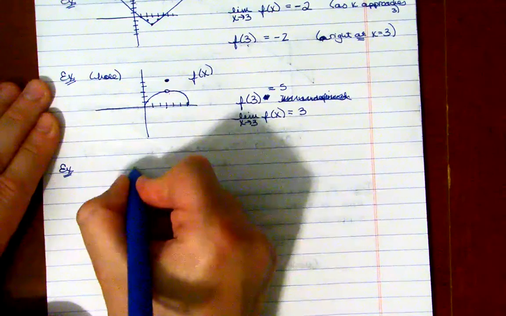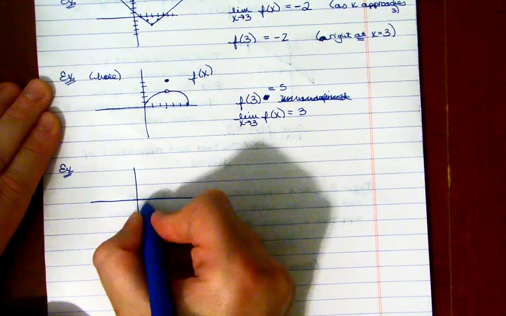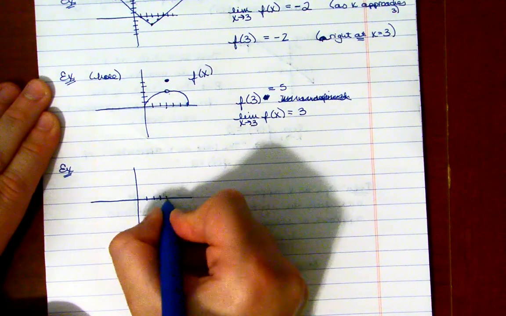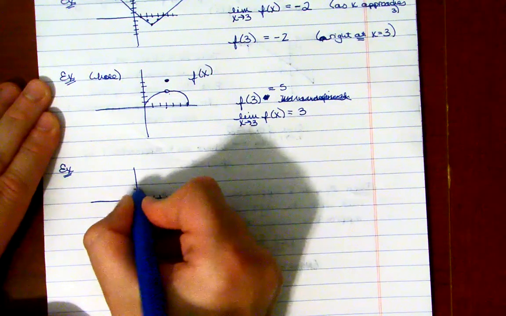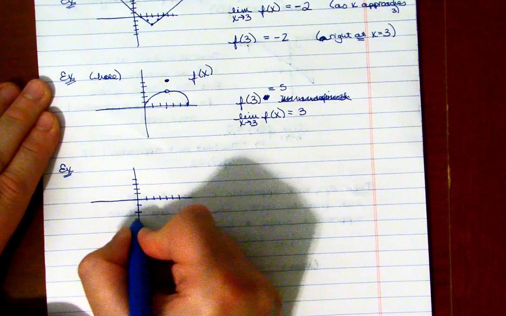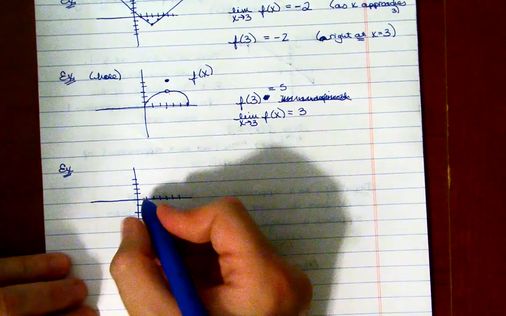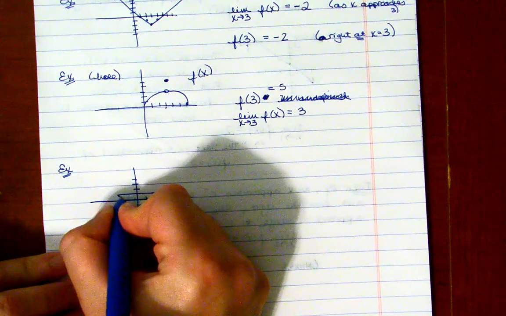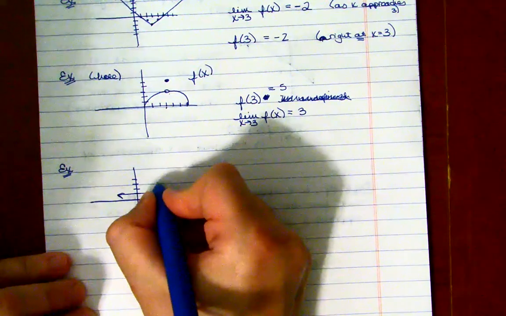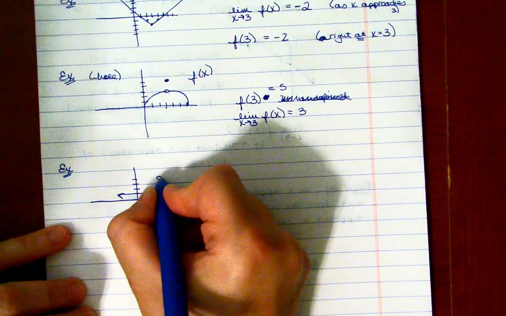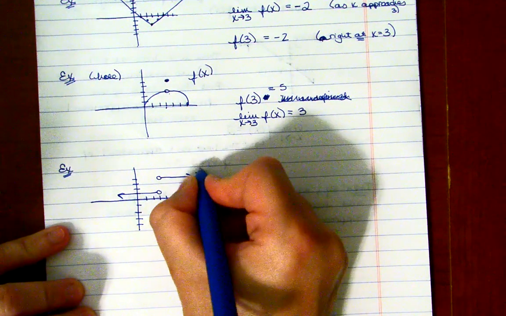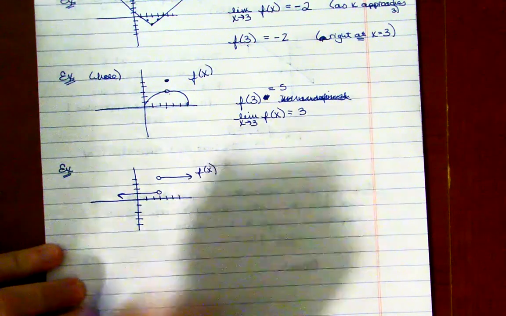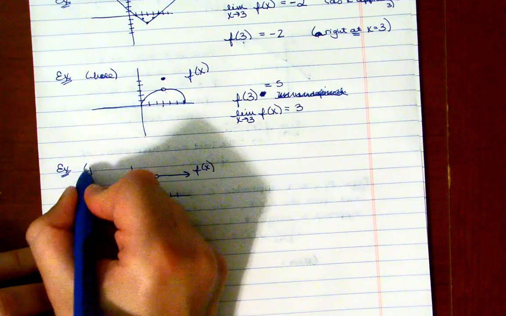Let's take a look at a graph like this. And I'm going to call what I just drew a jump.